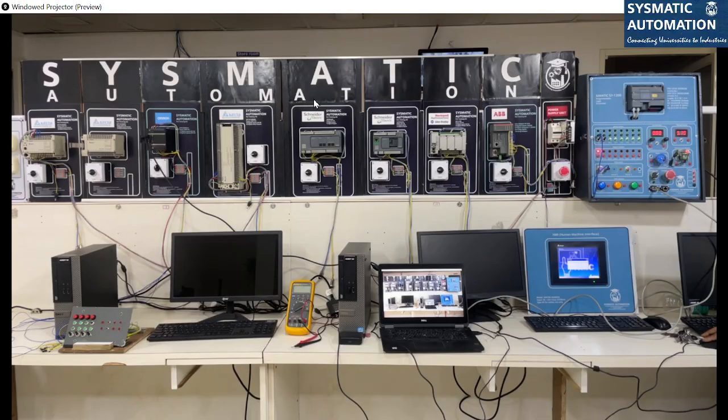Then Delta PLC. Then this is the Omron PLC on which we are working right now. So this is my Omron, then two Delta again. So three types of Delta PLCs, two Schneider, one Omron, Rockwell, ABB, and Siemens. We have multiple Siemens products here.